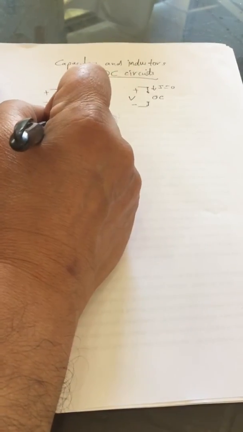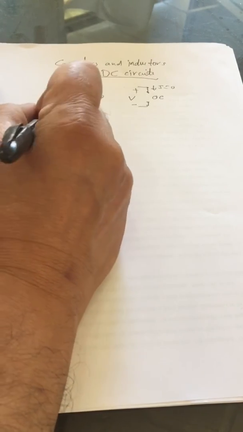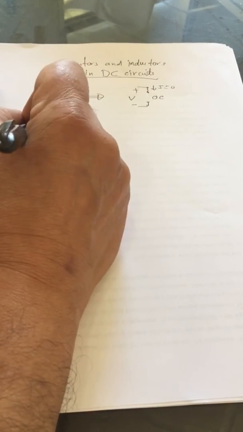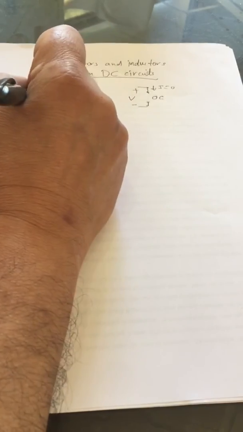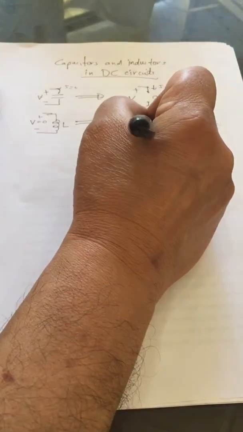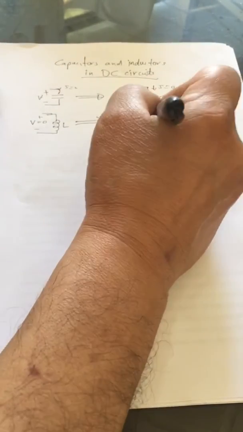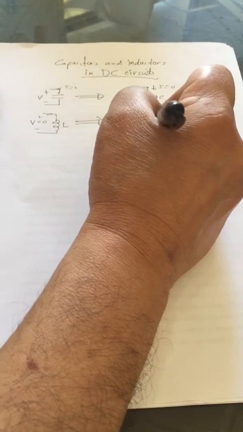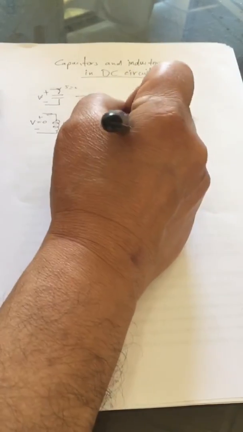While if we have an inductor L, then the voltage here is equal to 0, and it is a short circuit. So we have a current, here we have a short circuit, but the voltage is 0.